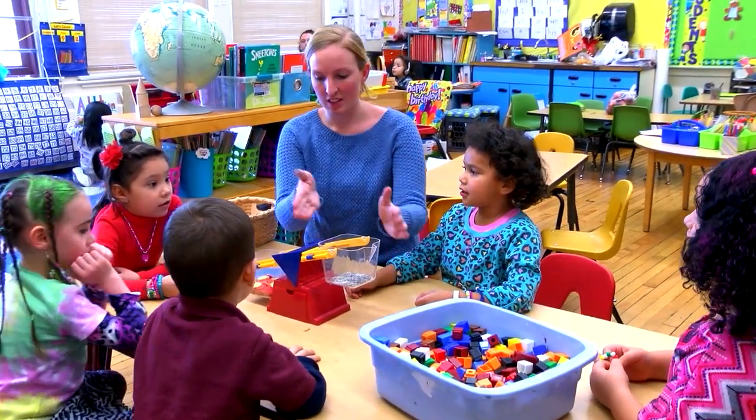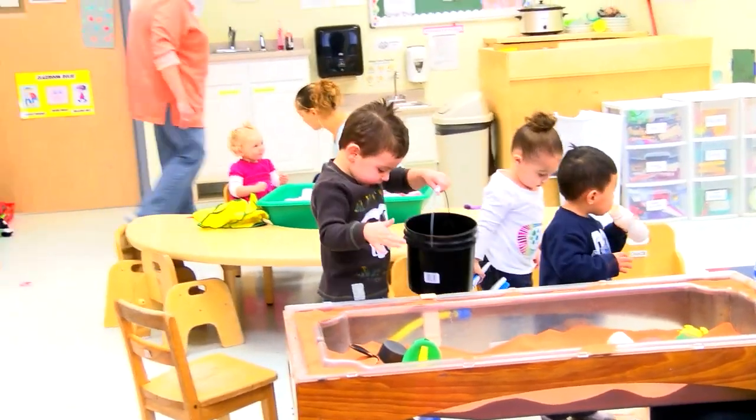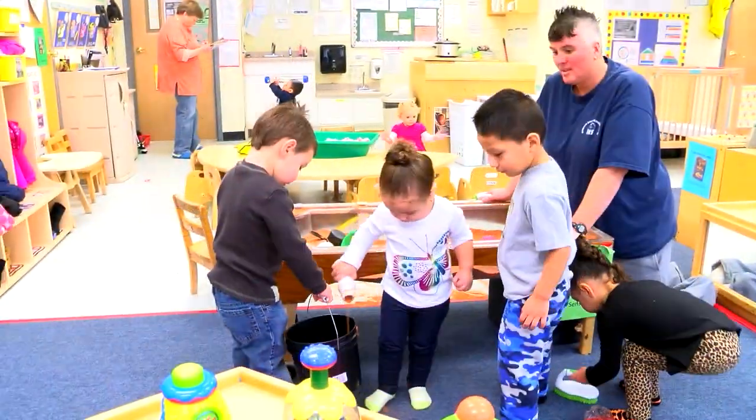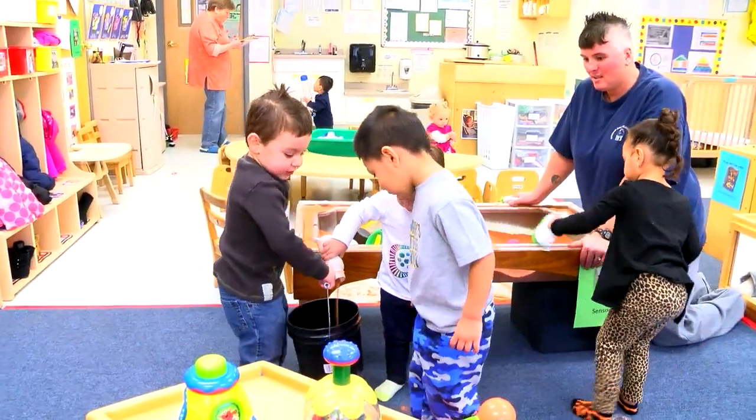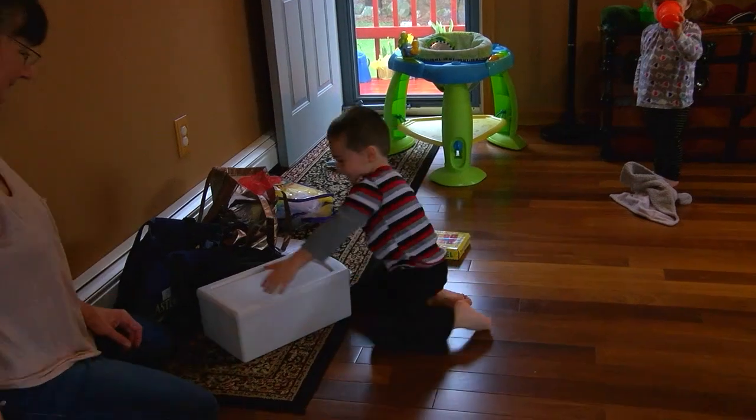Young children can compare the measurable attributes of weight. They may not be able to measure and tell you how much it weighs or how much it holds, but they can compare it. They can feel that one object is heavier than another.